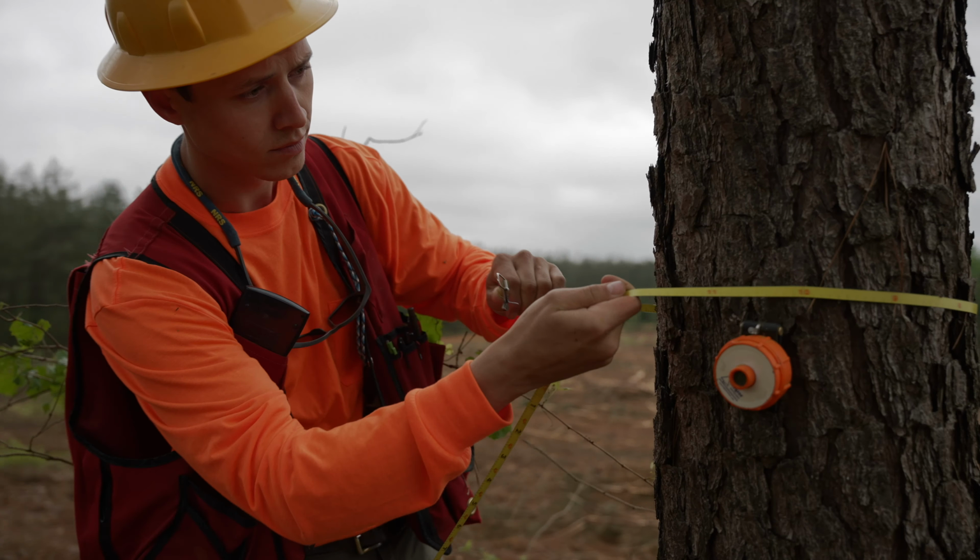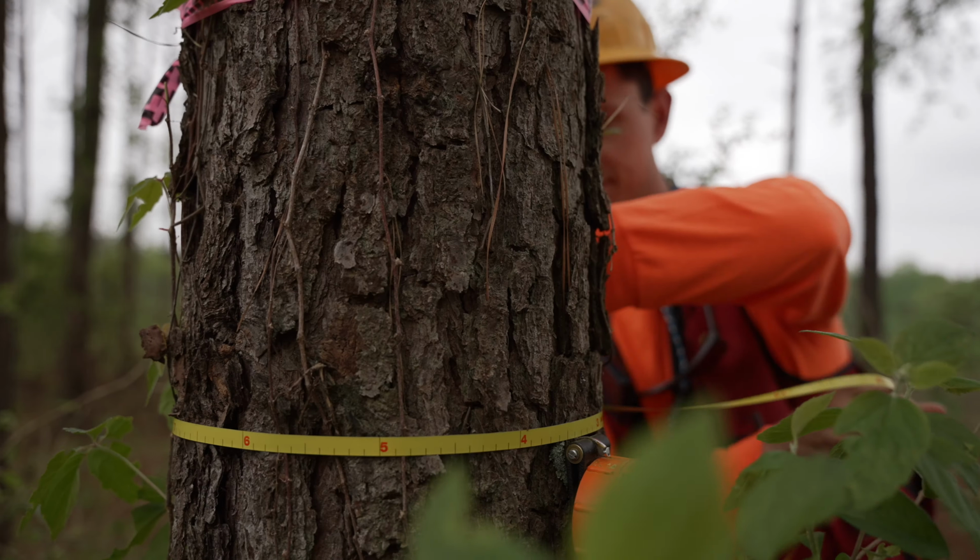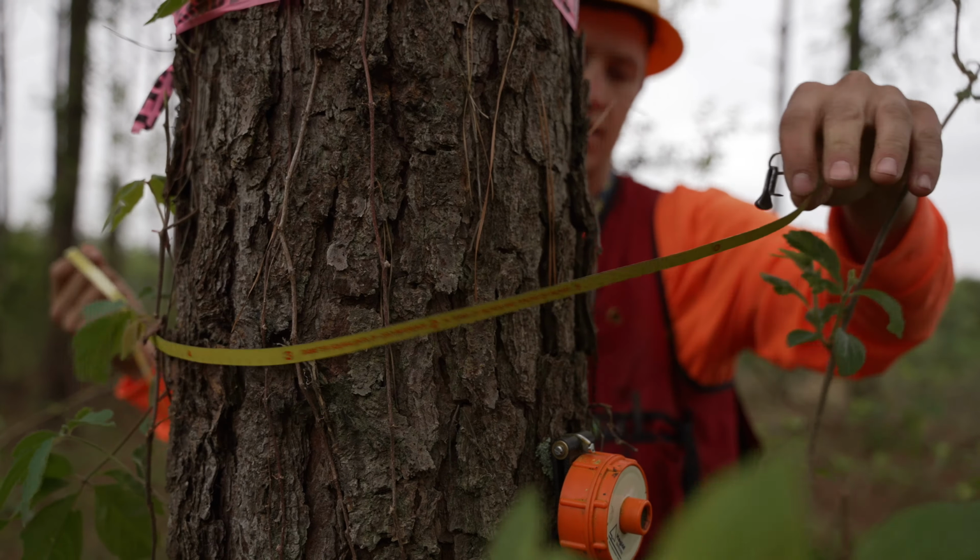Traditionally, estimating these forest attributes has been done through sampling. You take a random sample, you measure elements of the population, you take some averages, and you extrapolate.